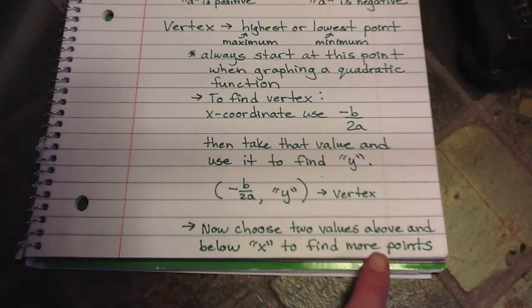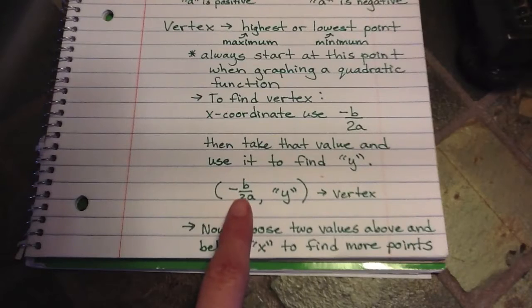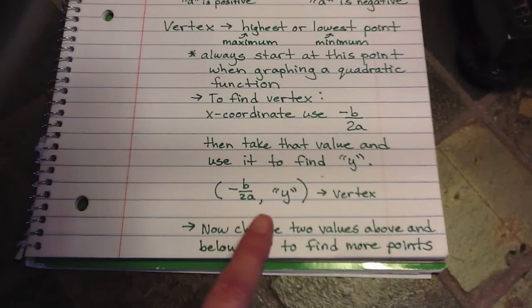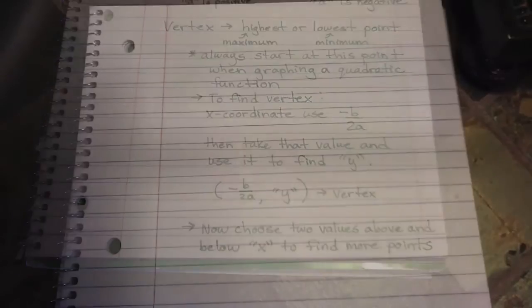Then you choose two values greater than the x value, two values less than the x value to find more points for your t-chart. Copy this down, hit play when you're ready to continue.